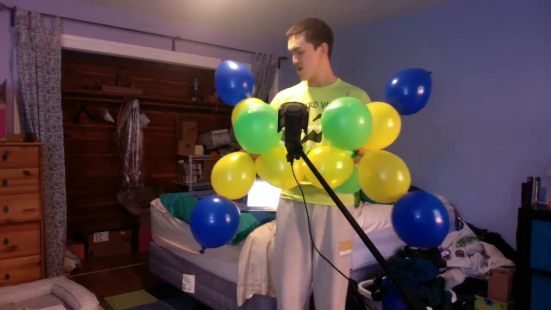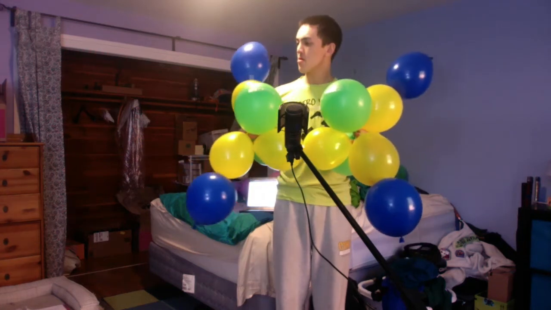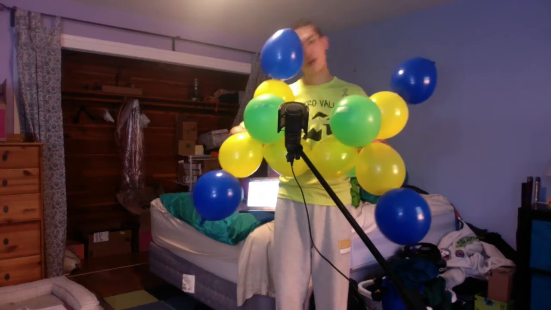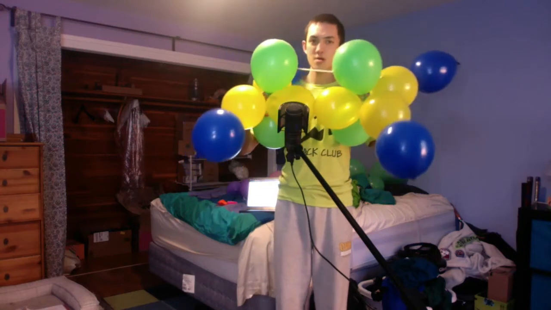Okay, so this abomination right here is basically C2H4. What's going on here is the blue one right here is a hydrogen 1s orbital, and the yellows are the hybrid orbitals on the carbon.